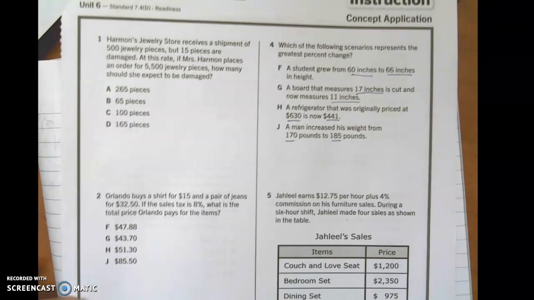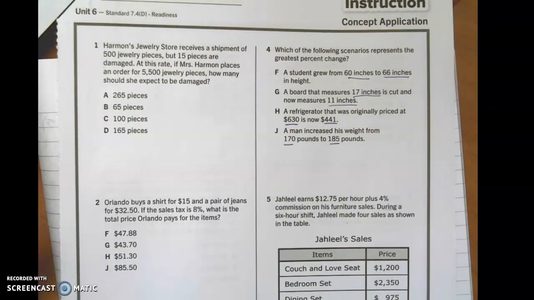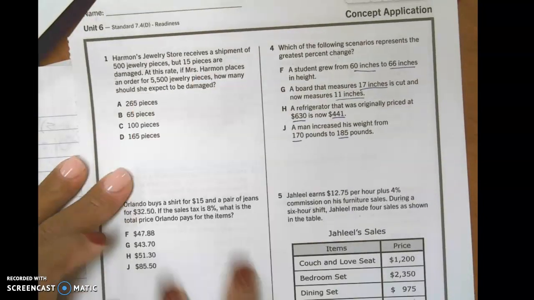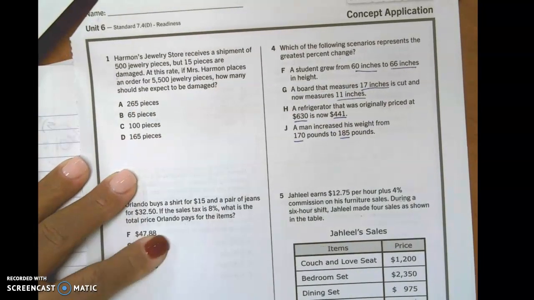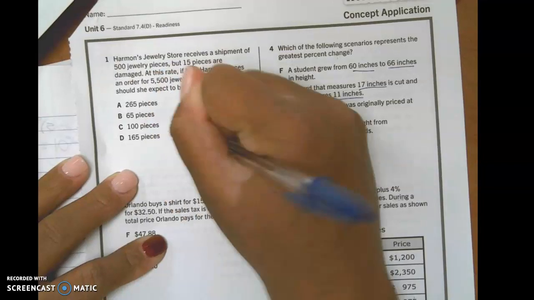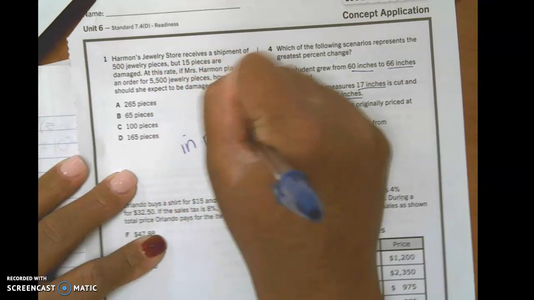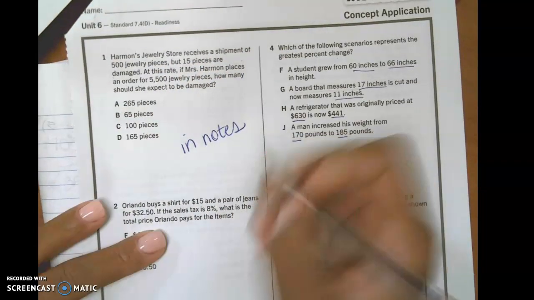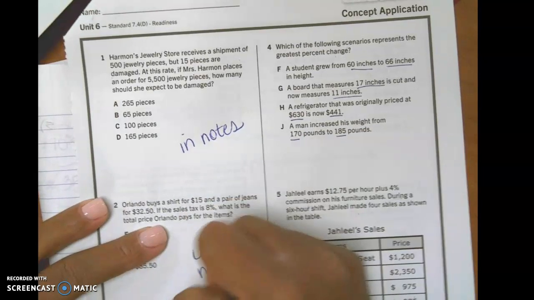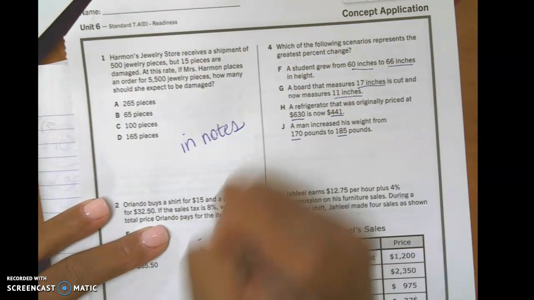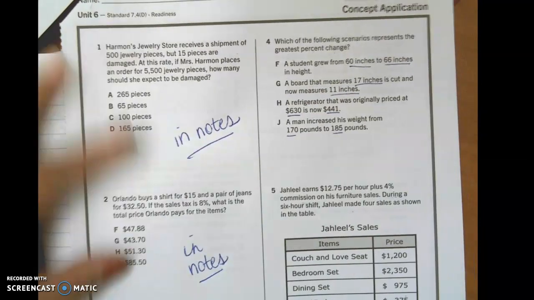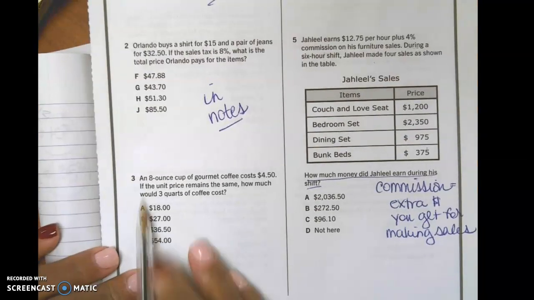Okay, looking at questions 1 through 5 on page 61. We already did 1 and 2 in your notes. We did this today. We did ratio tables. Number 3, we have not done already.